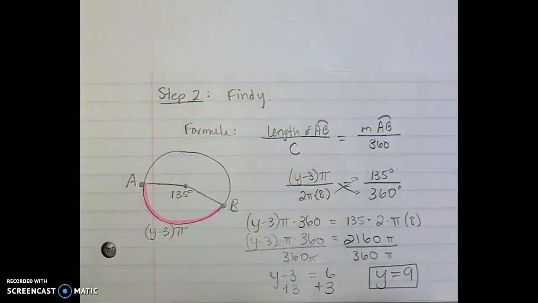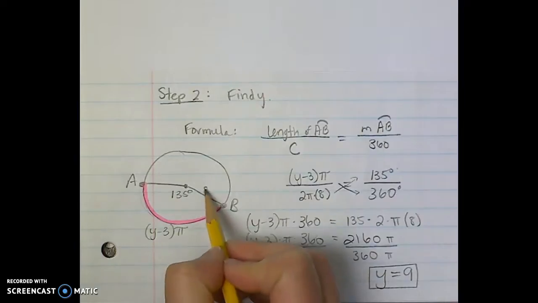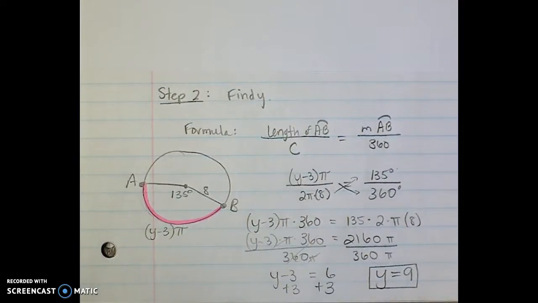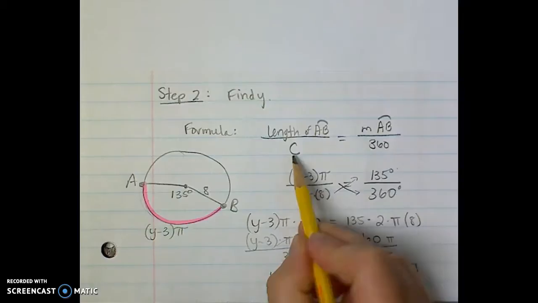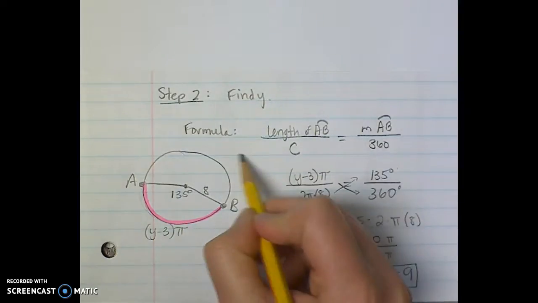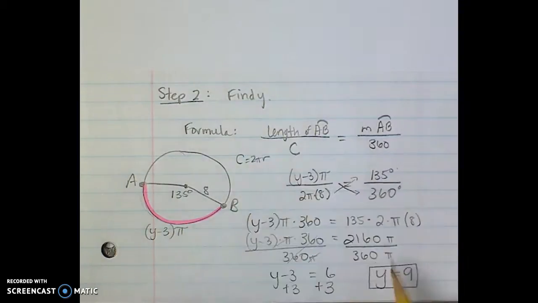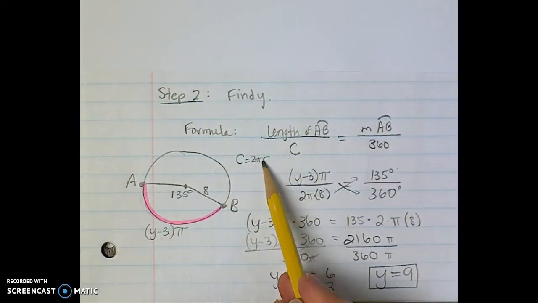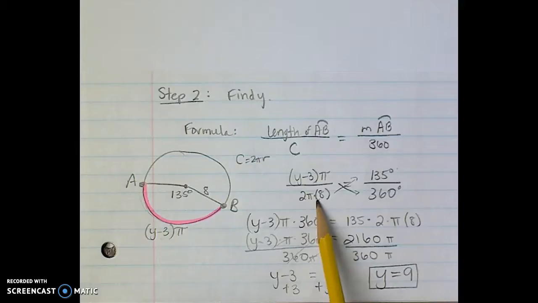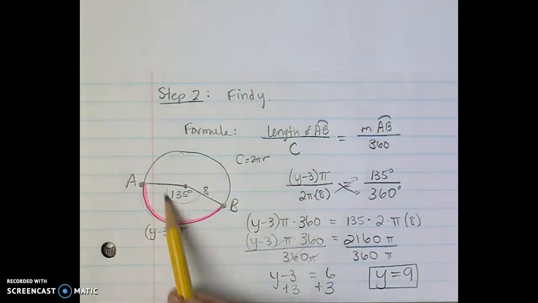So another thing that was given to us in this question was the radius of 8. So if I know the radius, I could find my circumference by knowing that circumference equals 2 pi r. Okay, so I'm going to set up my proportion by plugging in what I know. I know the length of arc AB. I know my circumference because my radius is given, so I'm going to plug that in for circumference. And my central angle, 135. So now I'm going to do my cross products like we did on all the other questions, and then I'm going to start to simplify.